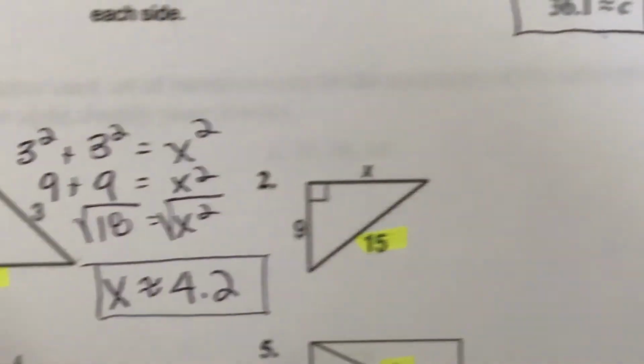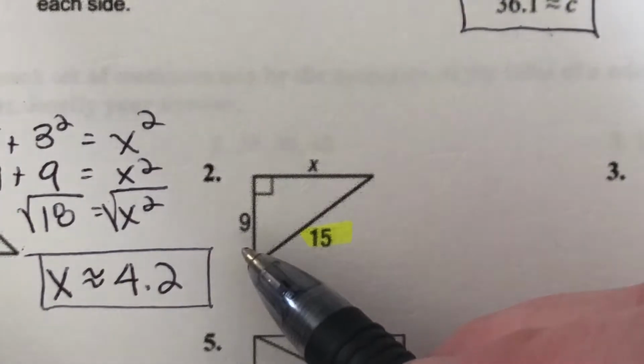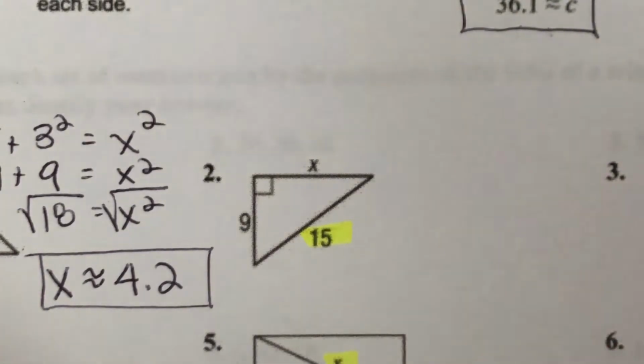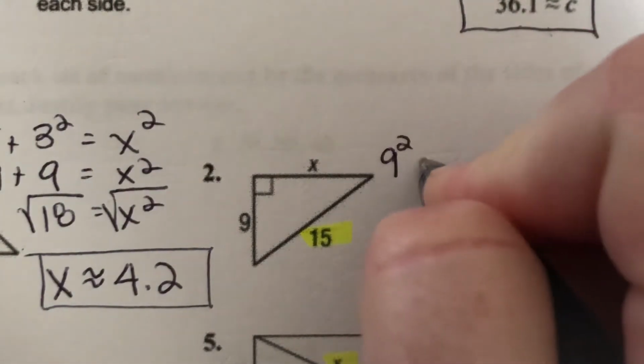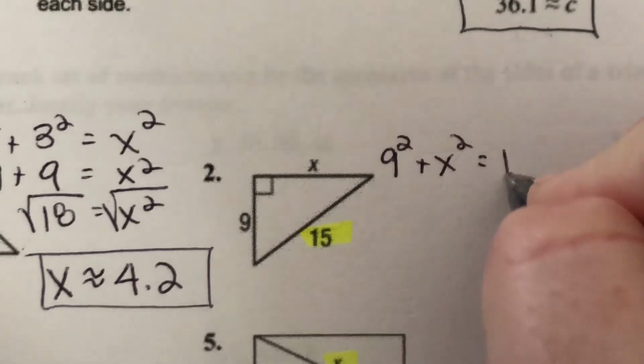Okay, next problem. We have a leg squared plus a leg squared equals a hypotenuse squared. So 9 squared plus x squared equals 15 squared.